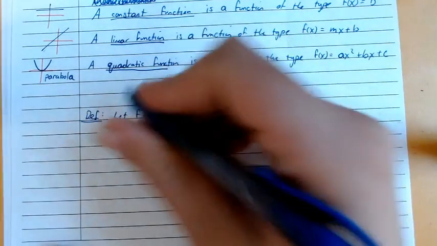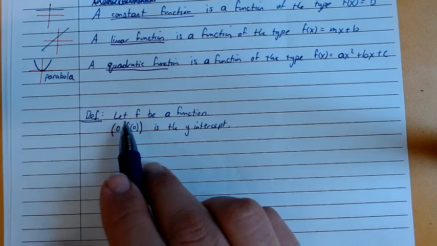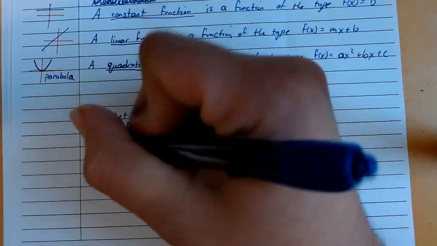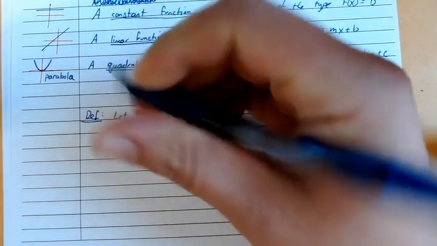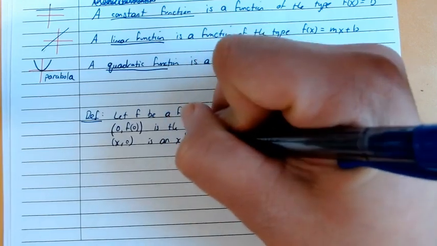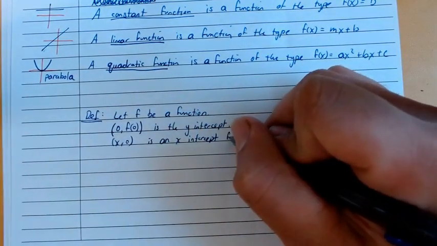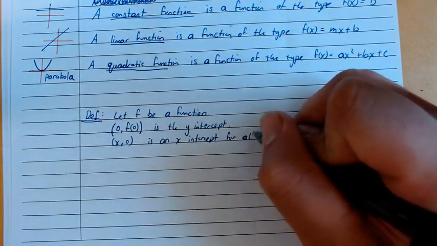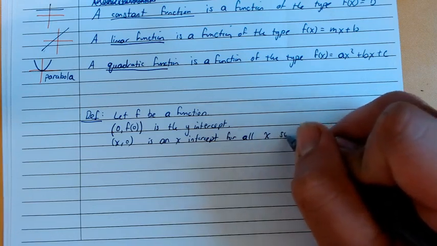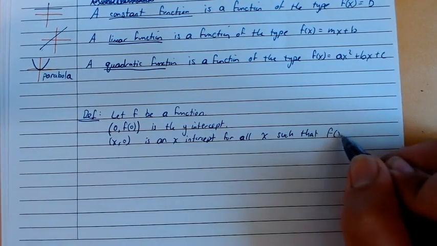Okay. Along with this definition, let's talk about the x-intercept. Again, let's go ahead and let f be a function. Then the point x, comma 0 is an x-intercept for all x such that f of x is equal to 0.